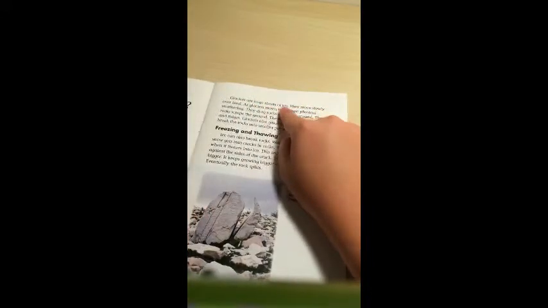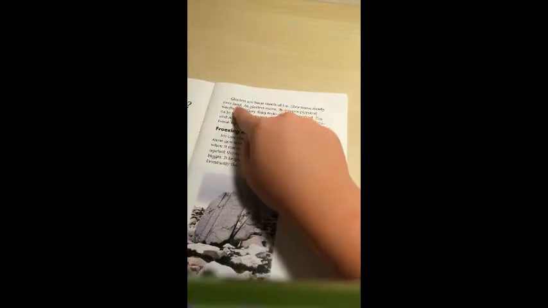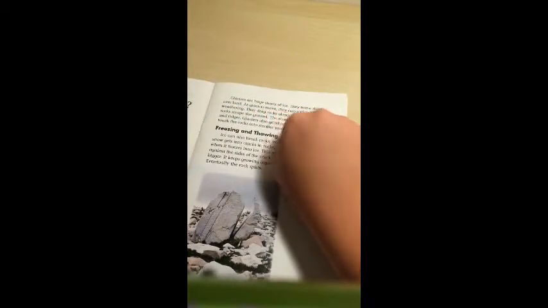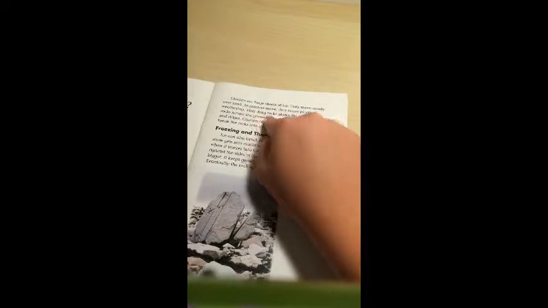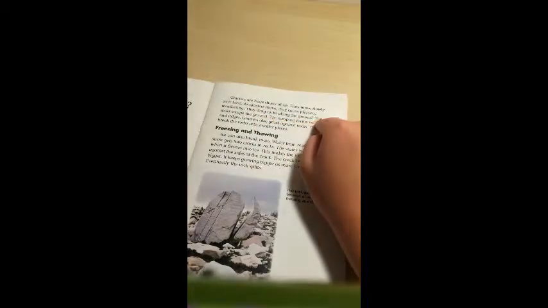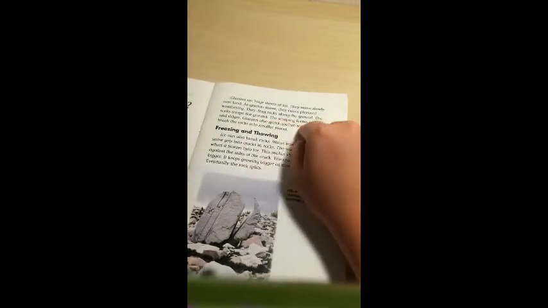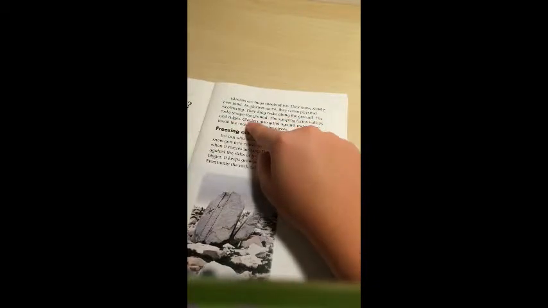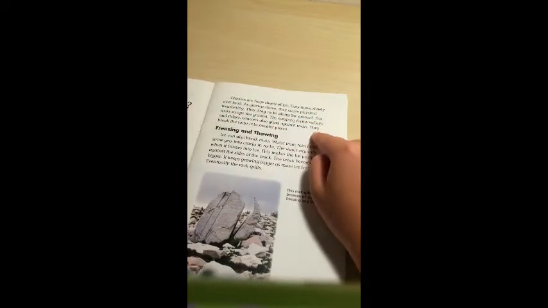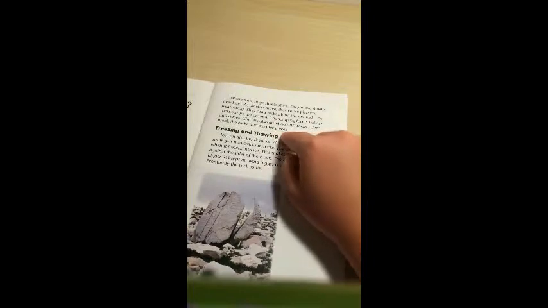Glaciers are huge sheets of ice. They move slowly over land. As glaciers move, they cause physical weathering. They drag rocks along the ground. The rocks scrape the ground. The scraping forms valleys and ridges. Glaciers also grind against rocks. They break the rocks into smaller pieces.